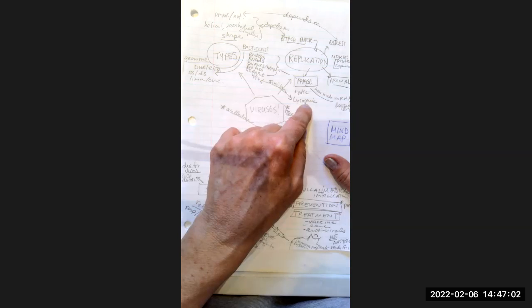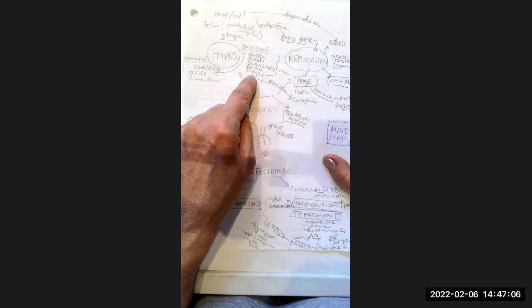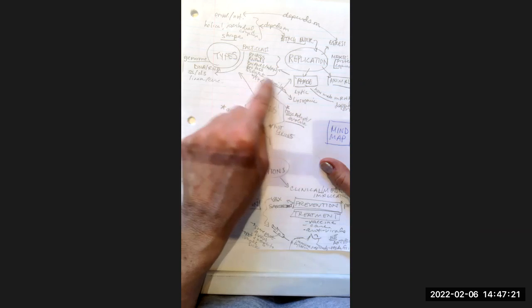Phage has the lytic and lysogenic cycle that's similar to something that these reverse transcriptase viruses can do, which is hide in the host genome. Right, so that's actually a comparison that might not have been brought out when you're actually looking at this information in any other way.